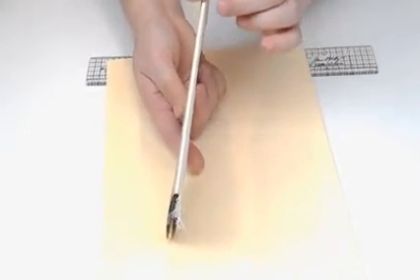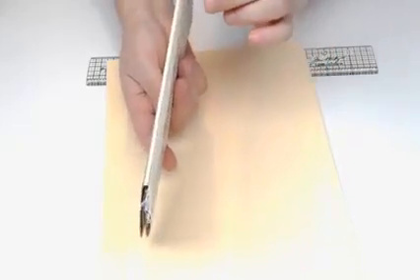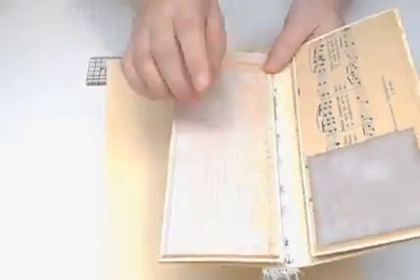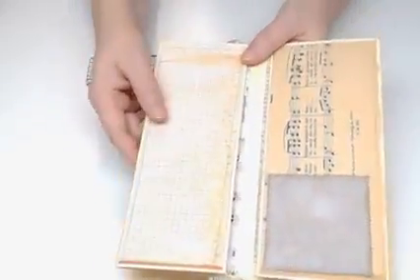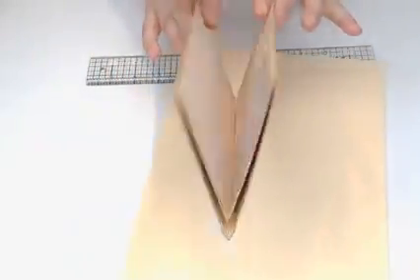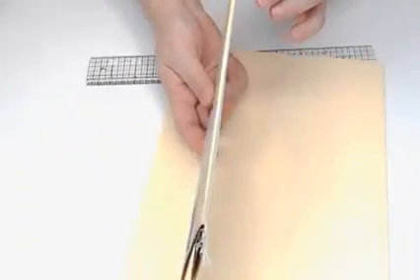I wanted to have a tiny little fold here on the spine, because I knew I was going to put some pockets here, and so I wanted to give it a little bit of room. I might put some in here, so things inside might be a little bulky, so I wanted the spine to be a little bit wider.